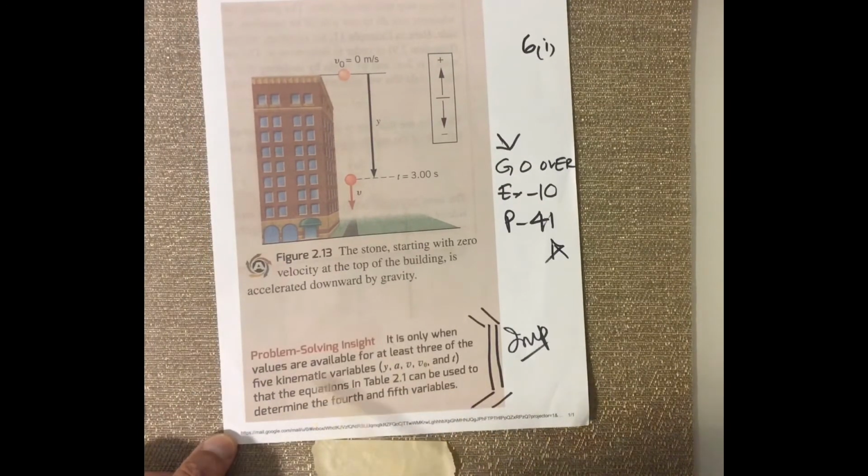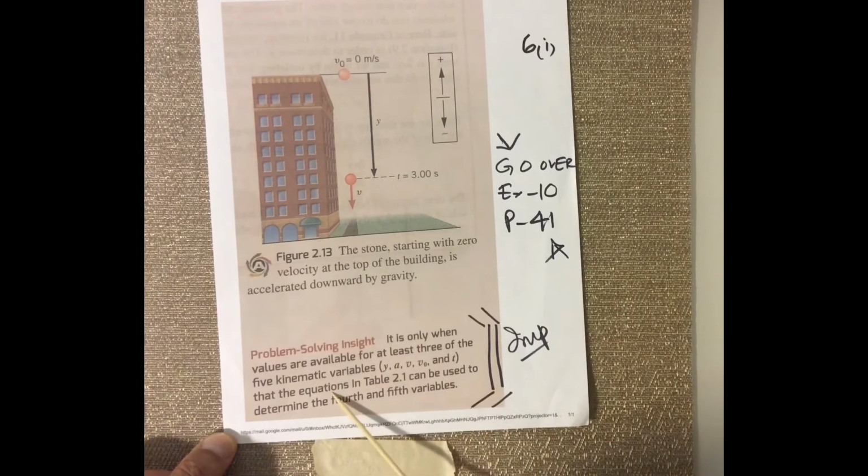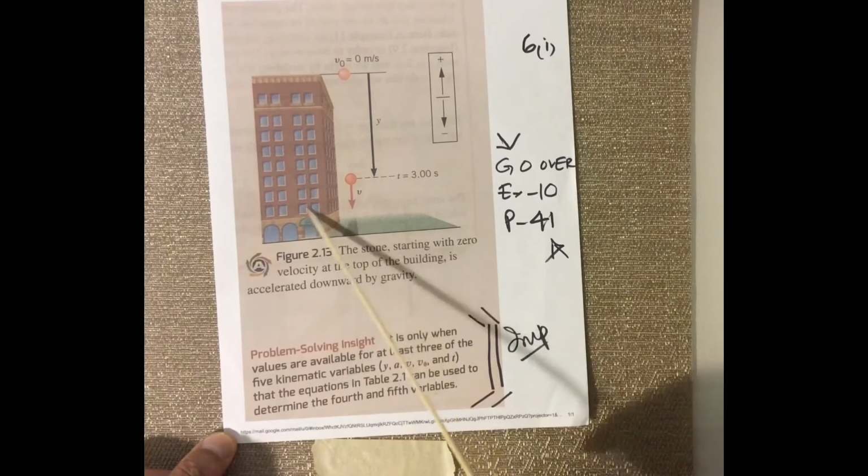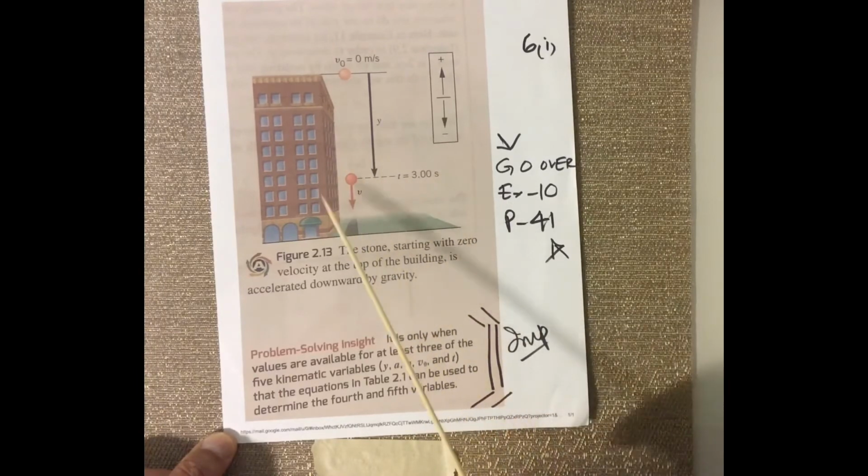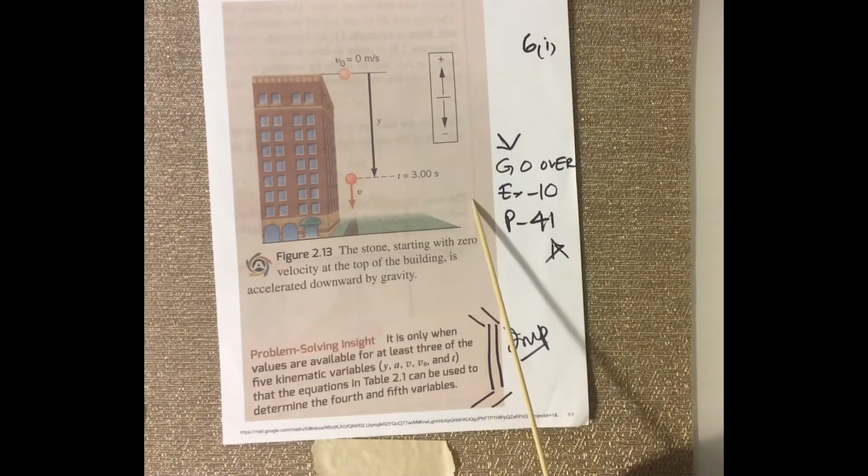It is showing you here the problem solving insight or strategy. This is a nice example. You can look at the picture, it's nothing much to explain.